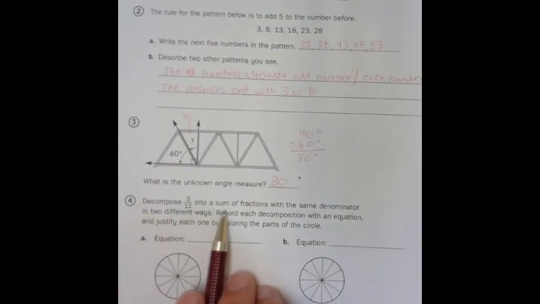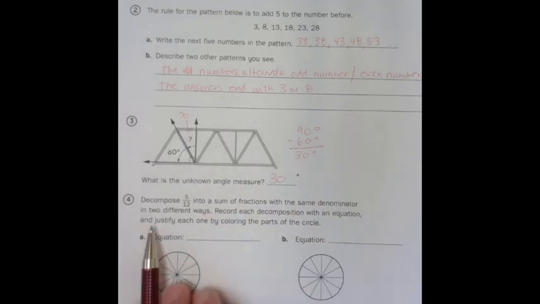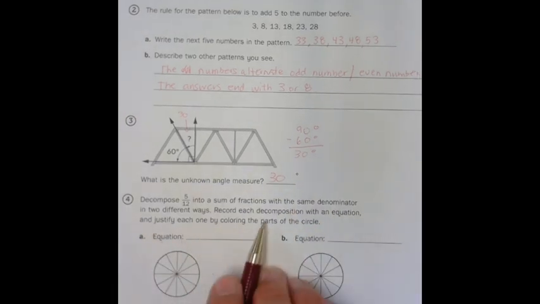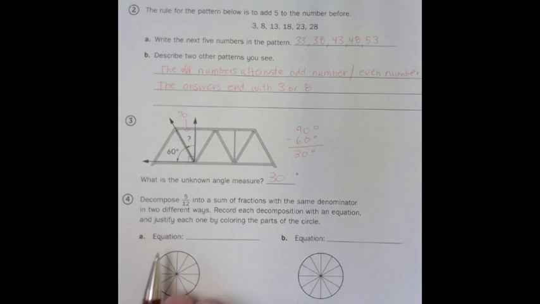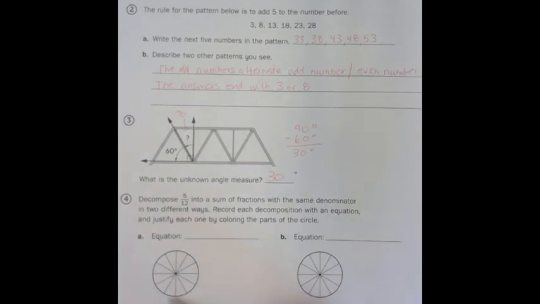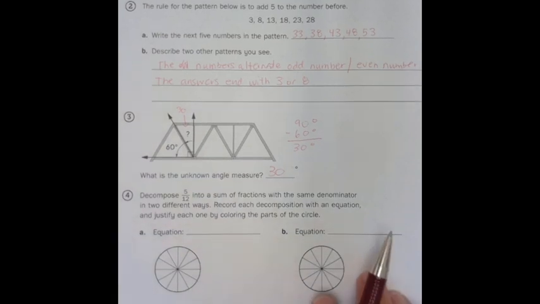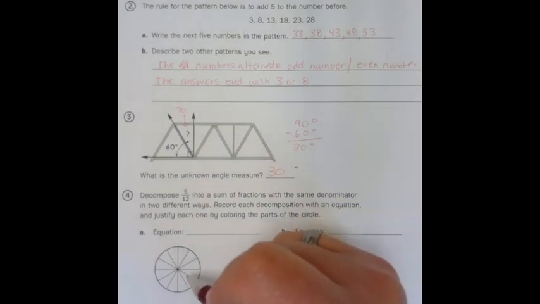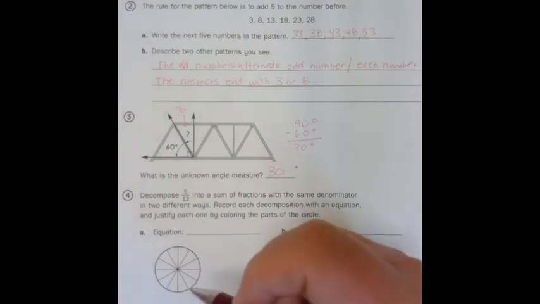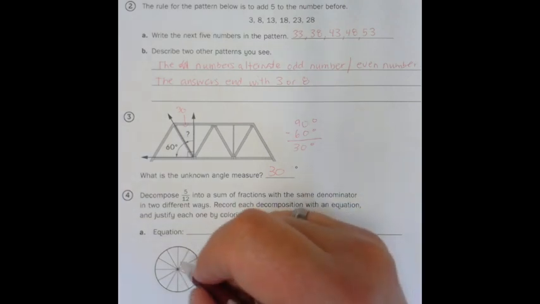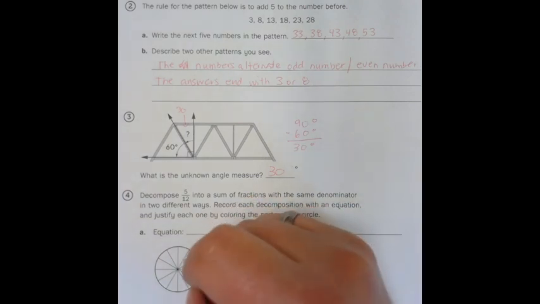Decompose 5/12 into a sum of fractions with the same denominator in two different ways. Record each decomposition with an equation and justify each one by coloring the parts of the circle. So we got a circle here that's twelfths, and we need to decompose that 5/12 into the sum of fractions. So for example, you might do 3/12.